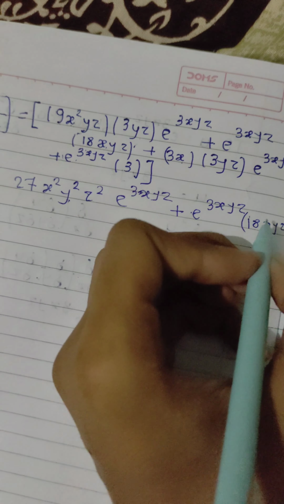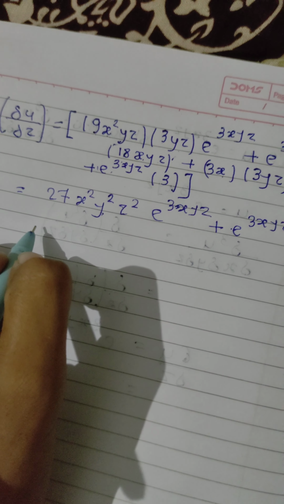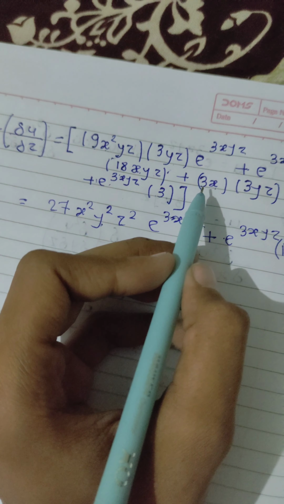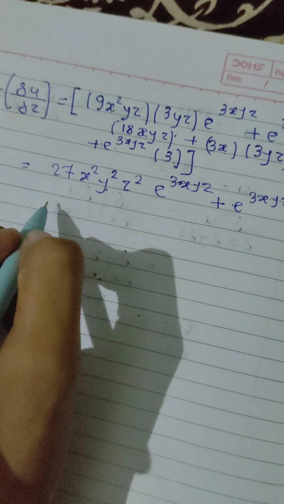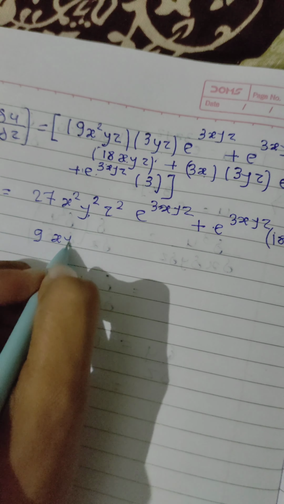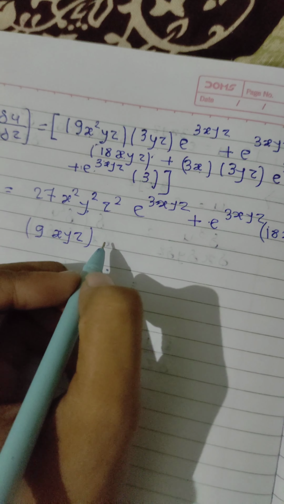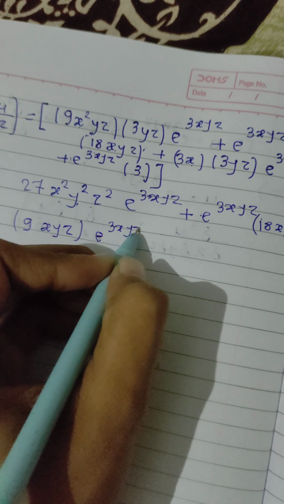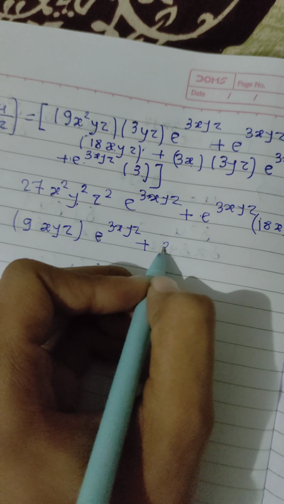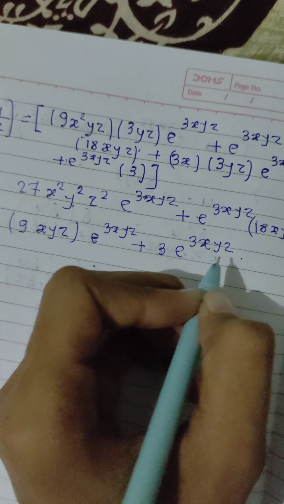Okay, it is z. Now here I will write here. So here we will multiply, 3 3s are 9, xyz. Okay, e raised to 3xyz properly, and here also 3 into e raised to 3xyz.